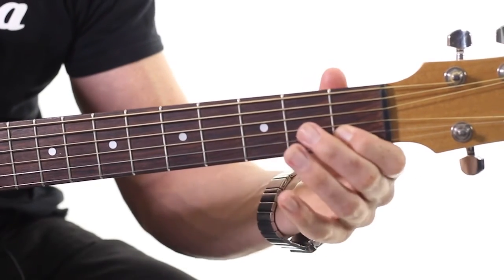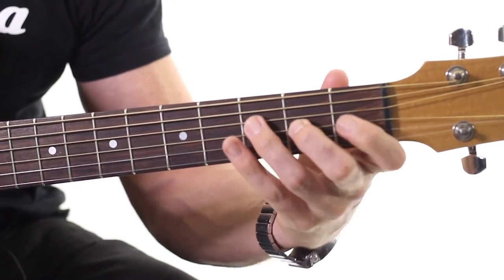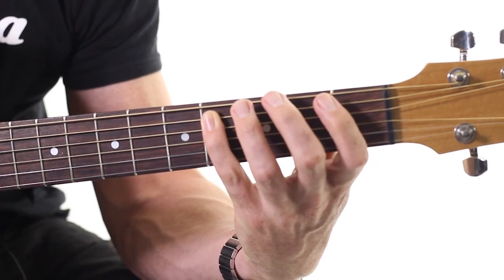One more time with that same exercise. 0, then this next string up, a 1, next string up 2, next string up 3, next string up 4. Pretty cool?